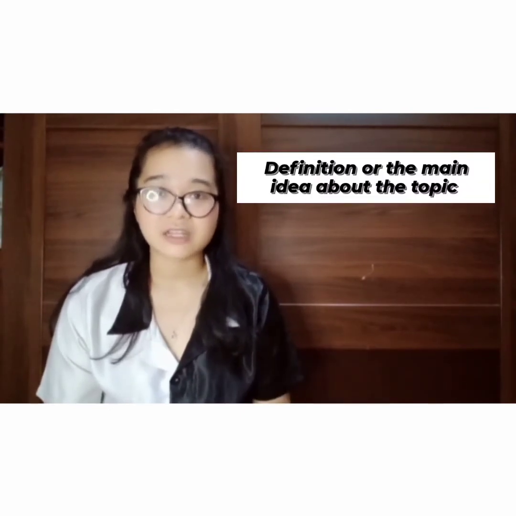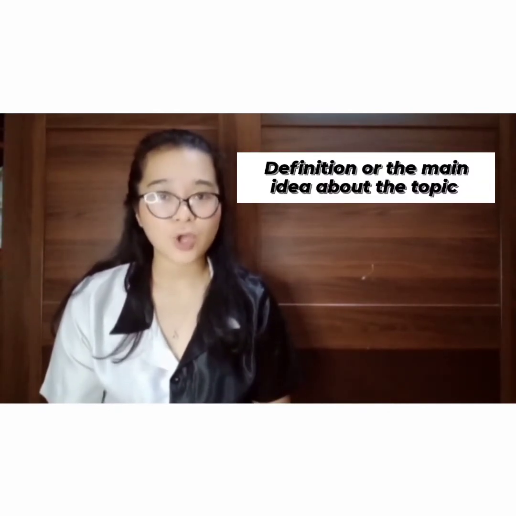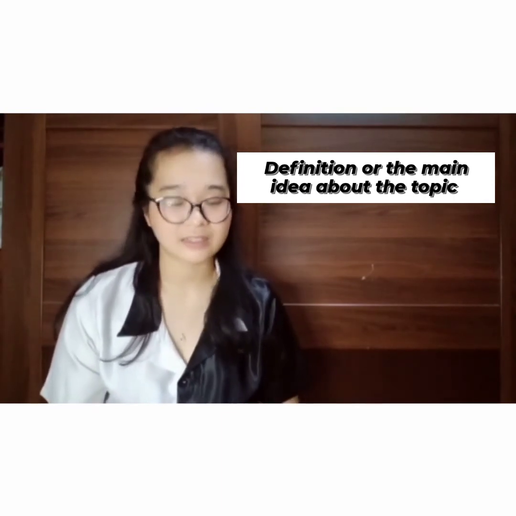In chapter 2, it's about the definition or the main idea about your topic that you have decided. And then write down many explanations from the expert to support your opinion. And then you can add some opinions from another journal, another thesis, or another mini research. But don't forget to write down the name of the author, the pages, and then the year of the thesis or journal or mini research.